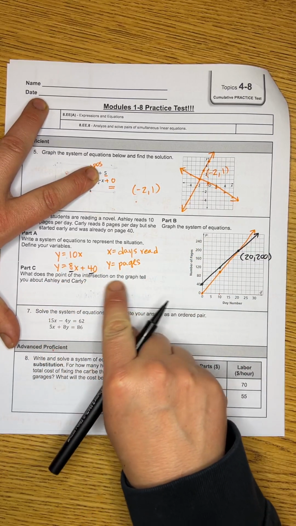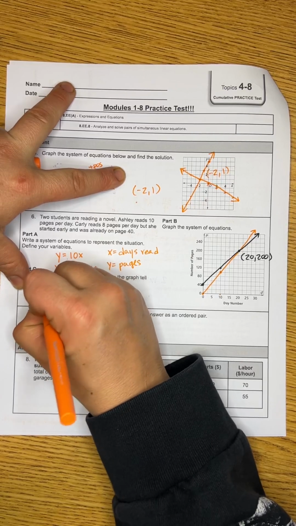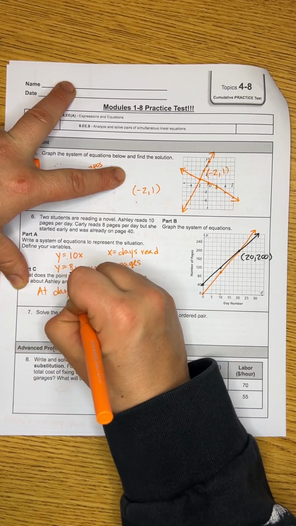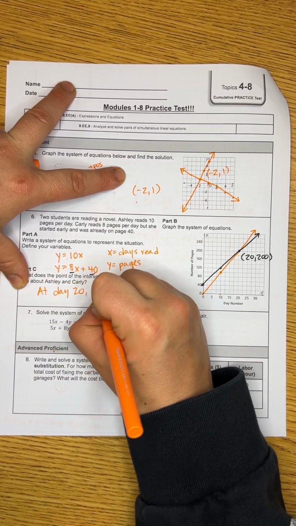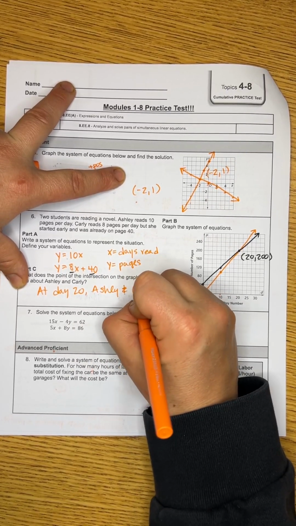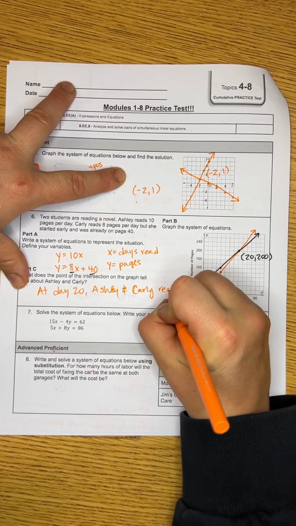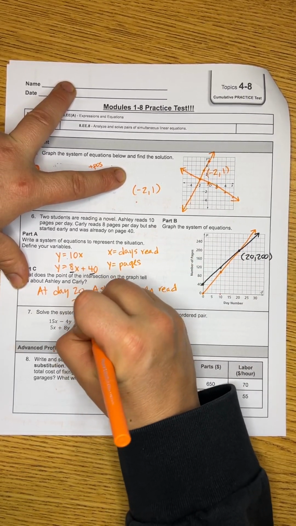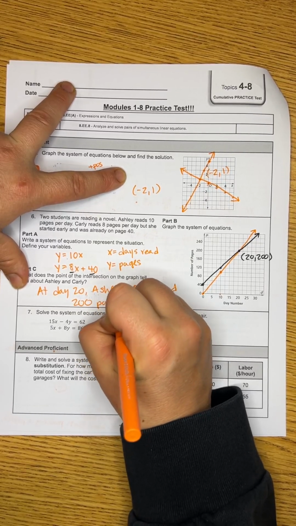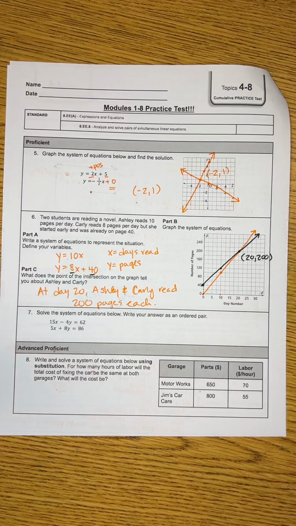What does the point of intersection on the graph tell us about Ashley and Carly? At day 20, Ashley and Carly, I spelled Ashley wrong without an E, Ashley and Carly read 200 pages each. They're putting the same point in their book, 200 pages in.